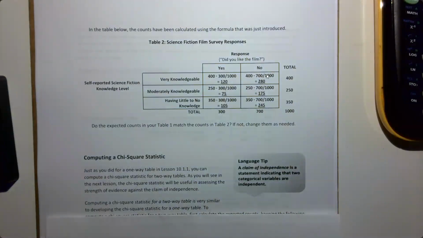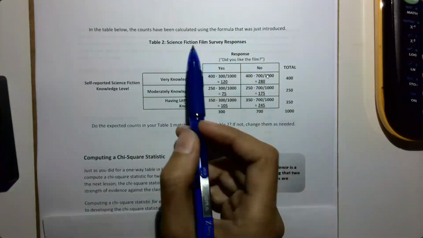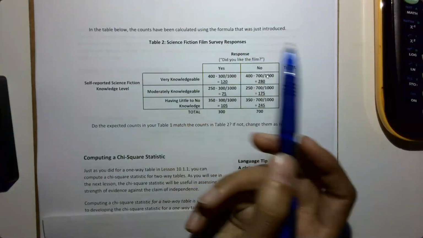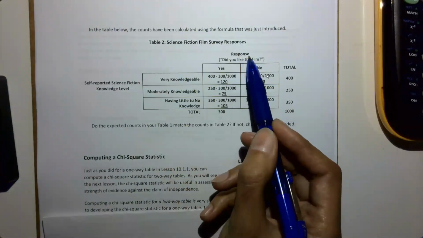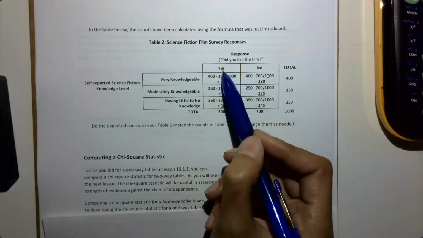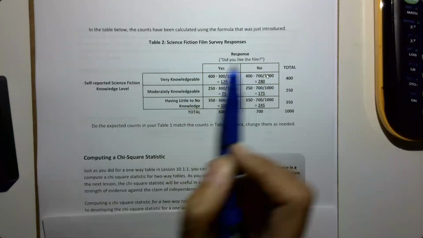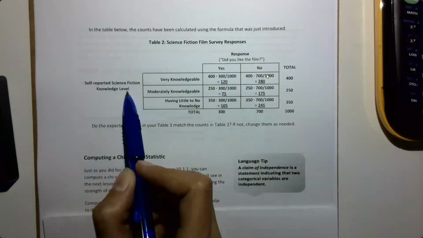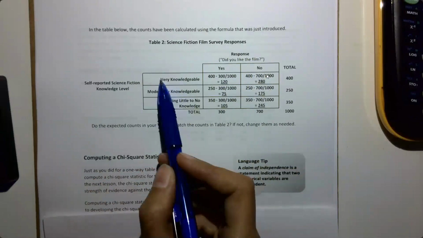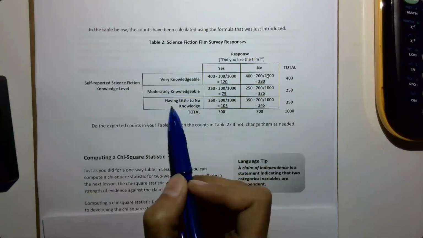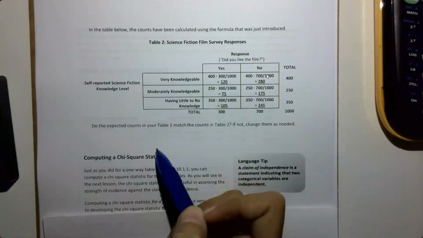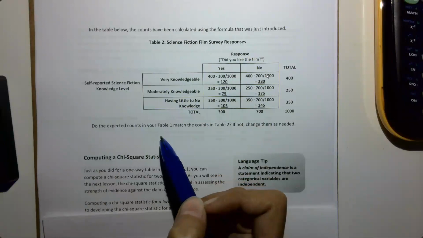Let's get back to our table about science fiction film survey. Remember that the responses that we had, yes, no, and the knowledge level. Very knowledgeable, moderately knowledgeable, having little to no knowledge. We're going to follow the formula.